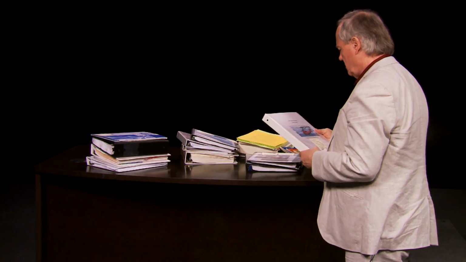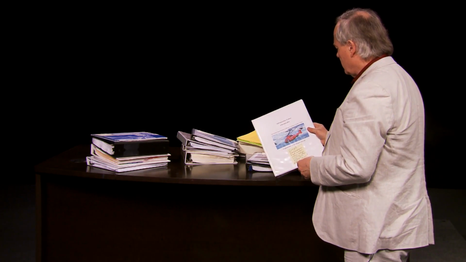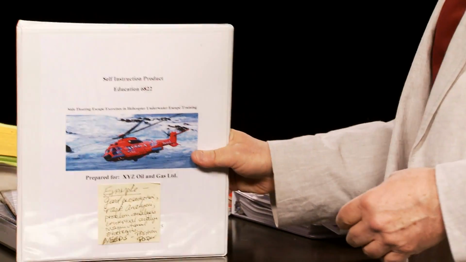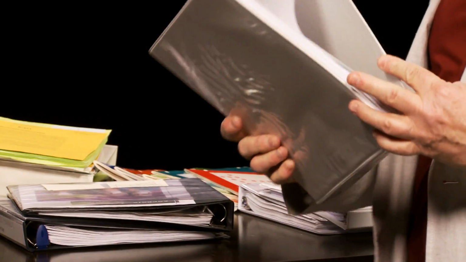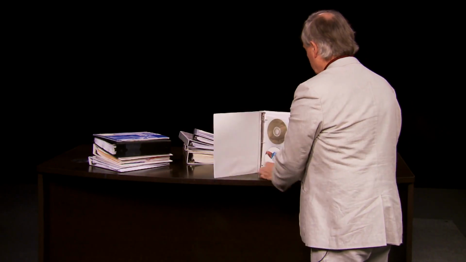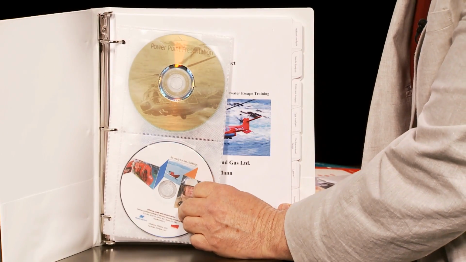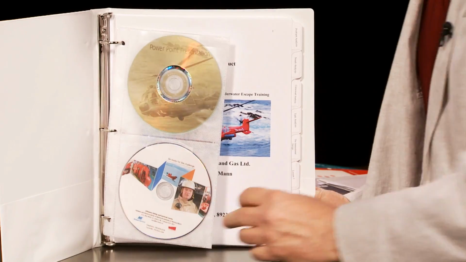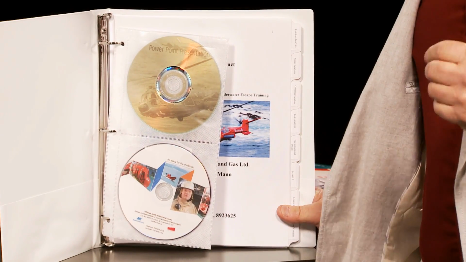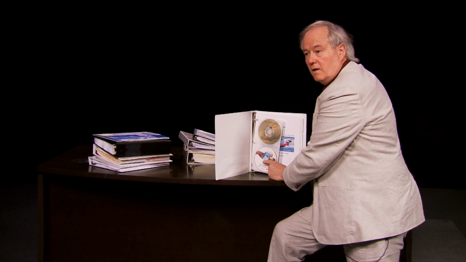This one here. Side floating escape exercises and helicopter underwater escape training. I mentioned that before, but still again, one manual is thin. There's DVDs here. Some of it is organizational, by the way. Looks like this one here was a professional, and it's informational. Again, this is an education course. Even though it's instructional design, it's very technical in some cases, structured, it's still an education course.